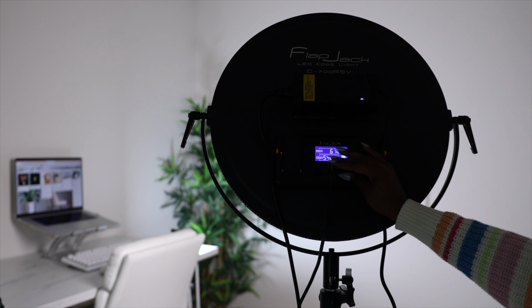Feature number 2 is called Picture in Picture, but you will just see it as PIP in the InShot app. You would use this feature if you want to overlay photos or videos on top of your main footage, just like I'm doing right now.